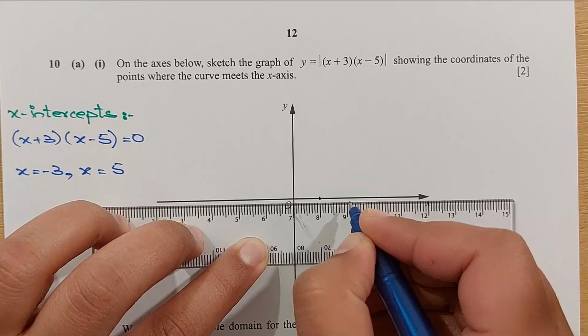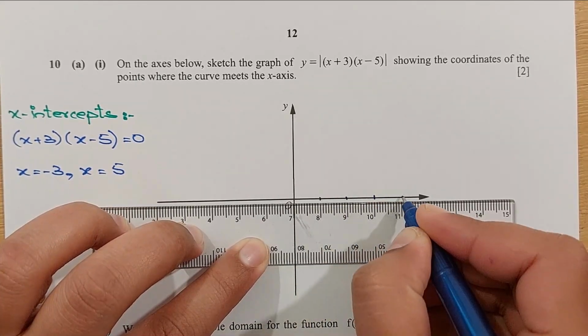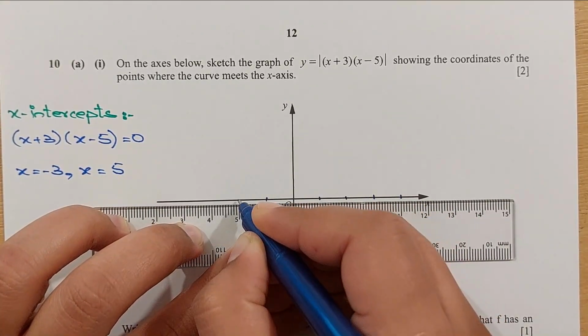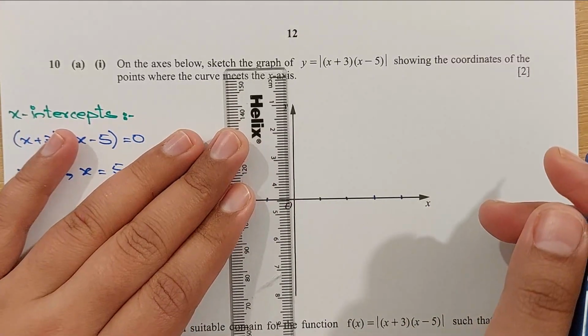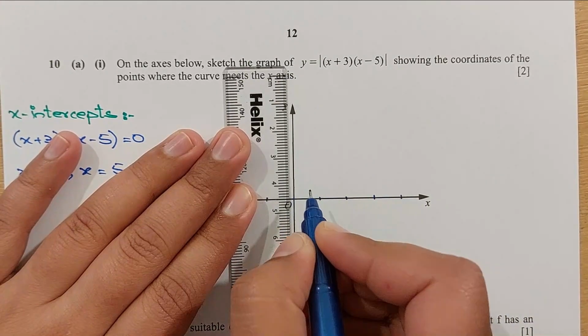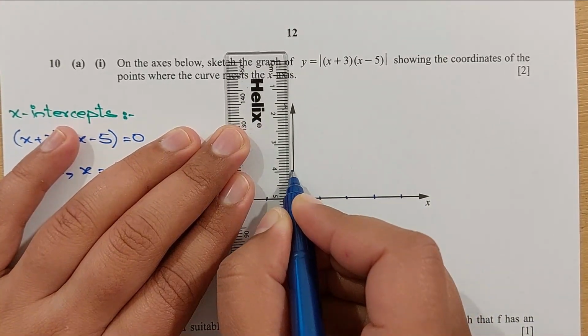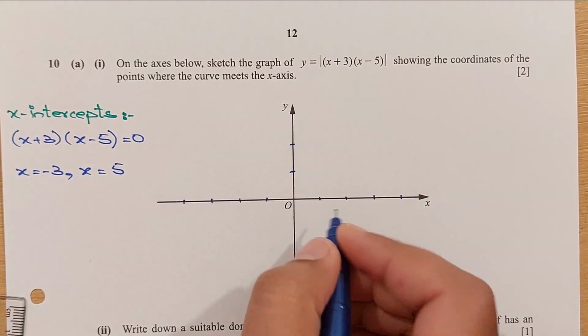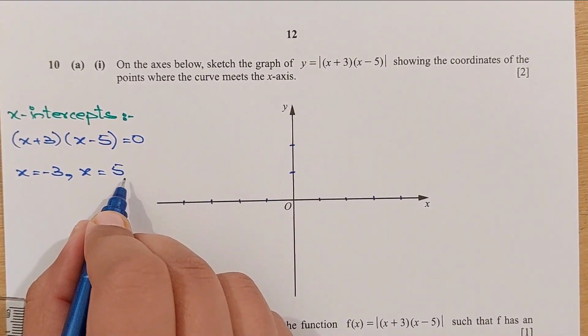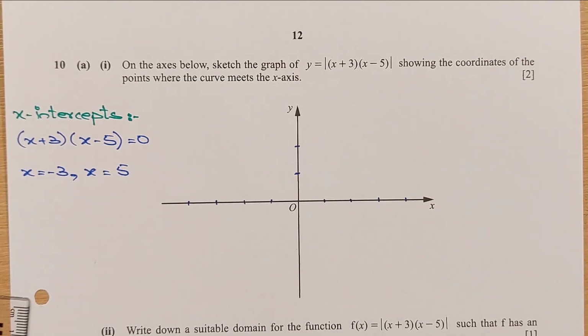Okay, so this is 1, 2, 3, and 4. 1, 2, 3, 4. And here we have 1, 2. So we have -3 and +5 as the x-intercepts.